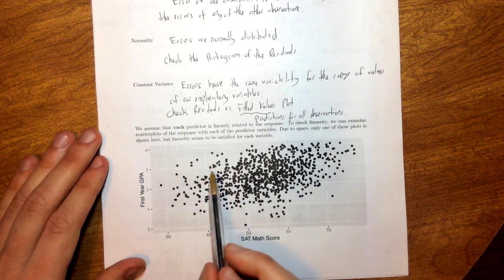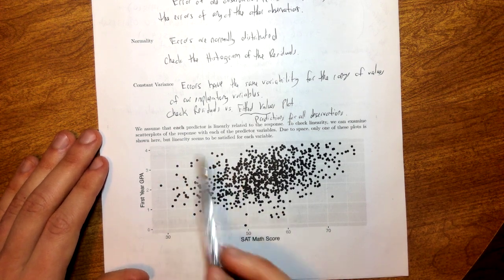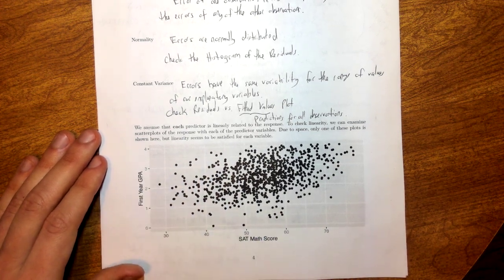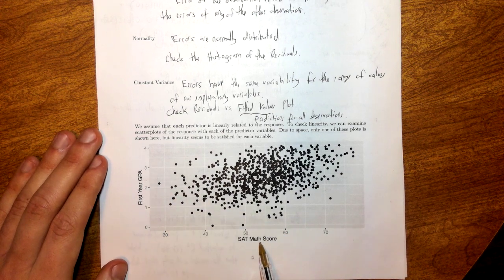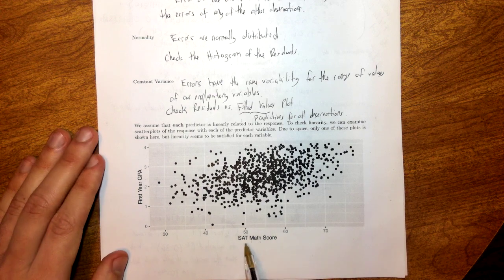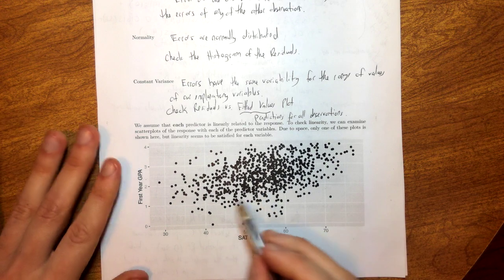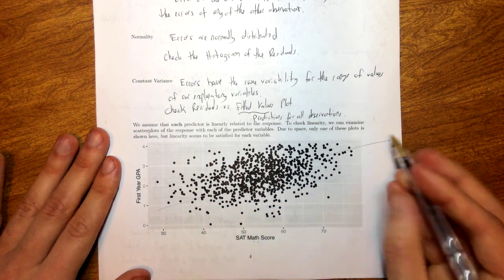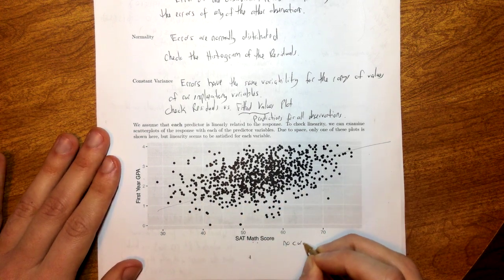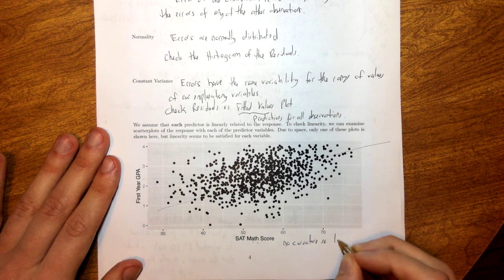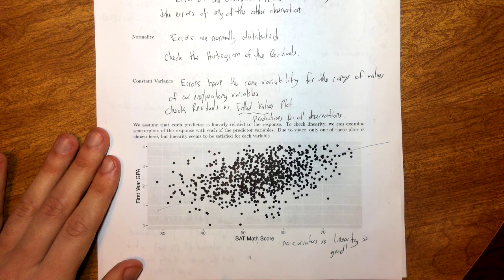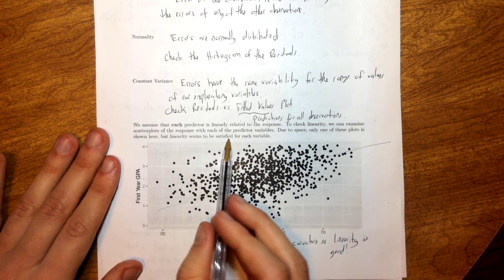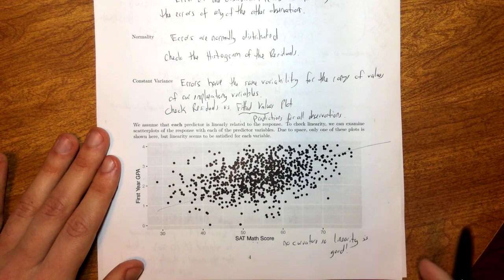Just for space, I've omitted the other scatter plots. I'm only showing first year GPA versus math SAT score. I'm not showing the SAT verbal score or the high school GPA, just to save space. But we can see that there's no curvature in this plot. So since there's no curvature, linearity is good. I just made a note that linearity is satisfied for the other variables as well, so we're good.